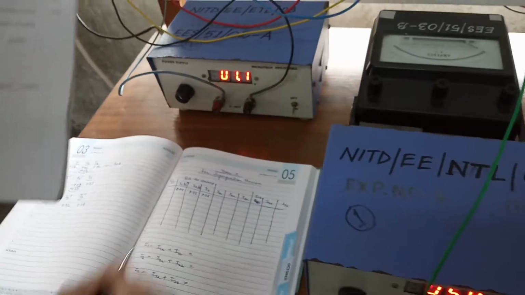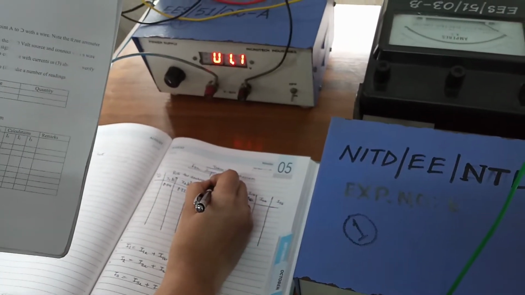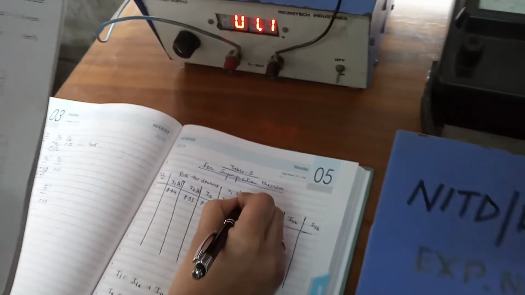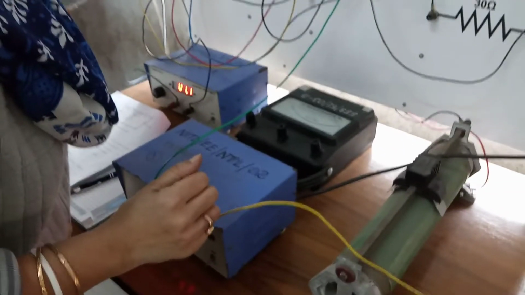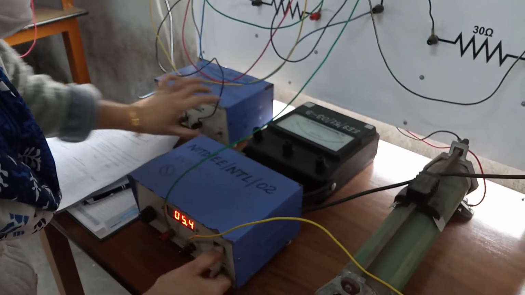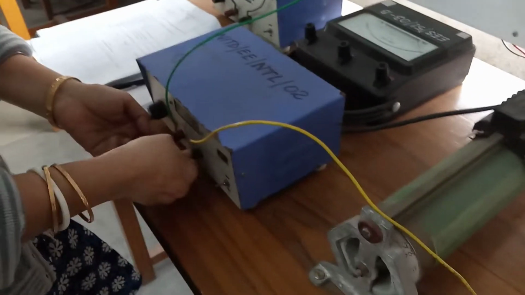Let me proceed to the second run. What is that? When only V1 is connected. That means we have to short V2. Let me short it. Now I am making it off. Every time you have to keep in mind that you have to switch it off, and then we will do this.